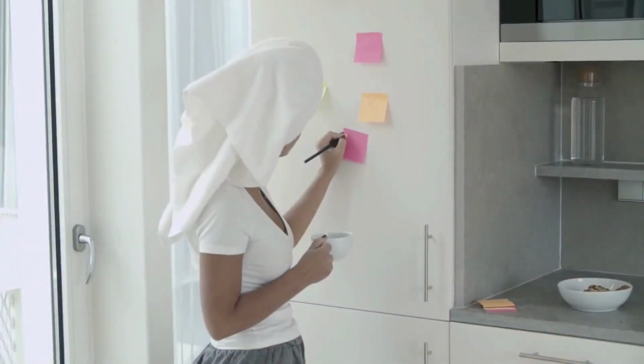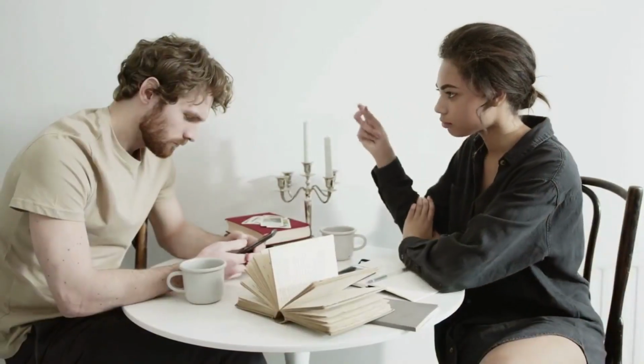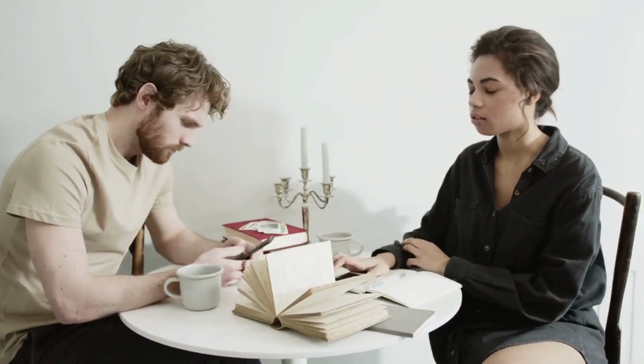Okay, everyone, here is another important function of upper limbs. It is communication and expression. The upper limbs play a role in nonverbal communication and expressive gestures, conveying emotions, intentions, and social cues.